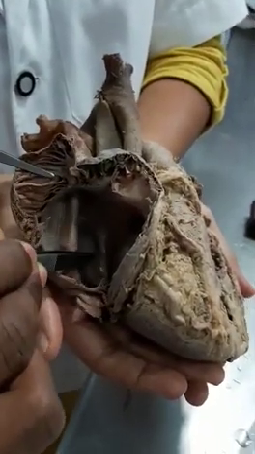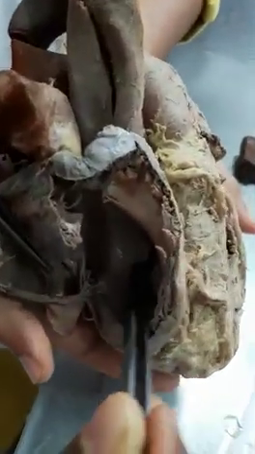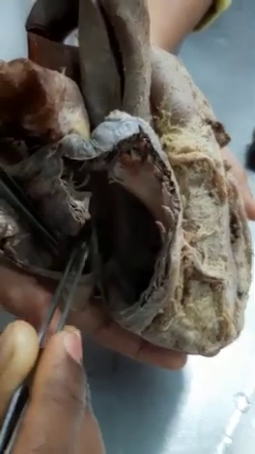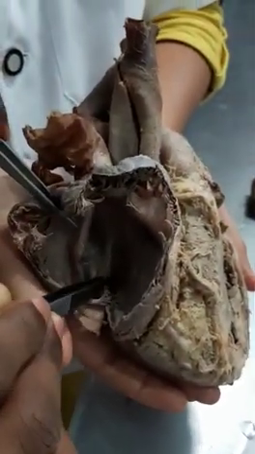The coronary sinus opens between the opening of the inferior vena cava and the right atrioventricular orifice. The opening is guarded by the valve of the coronary sinus or Thebesian valve.